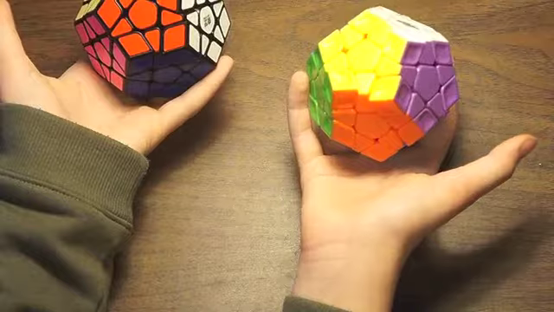Hey guys, and welcome back to Cubing with Cats. Today I'm going to show you how to solve a Megaminx.